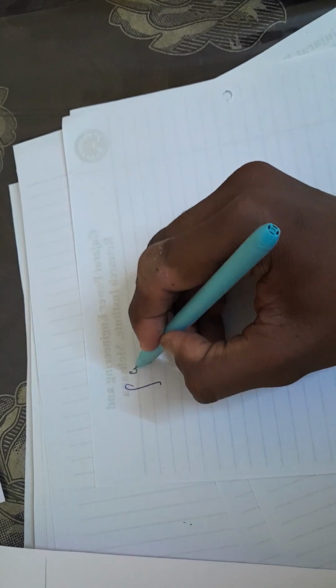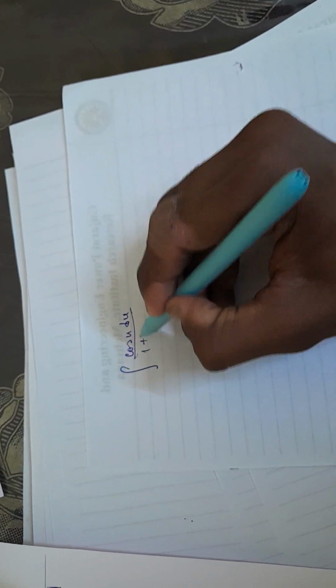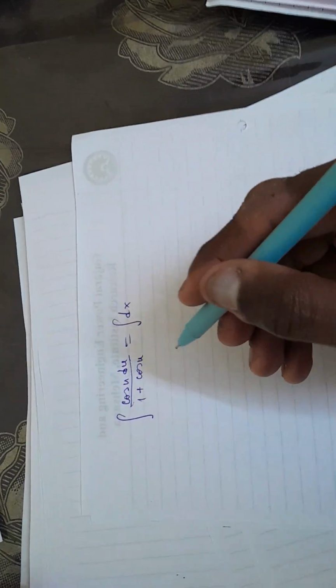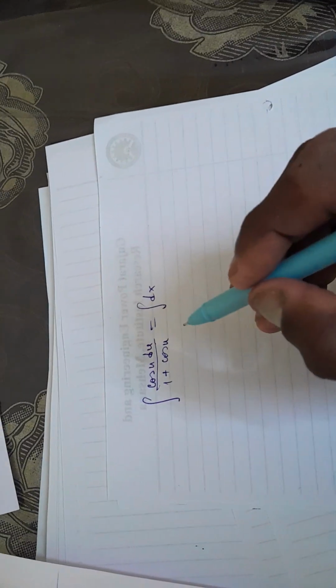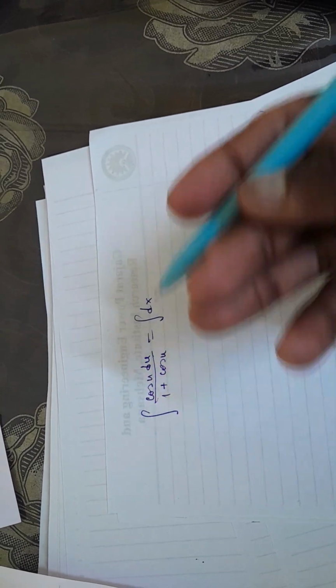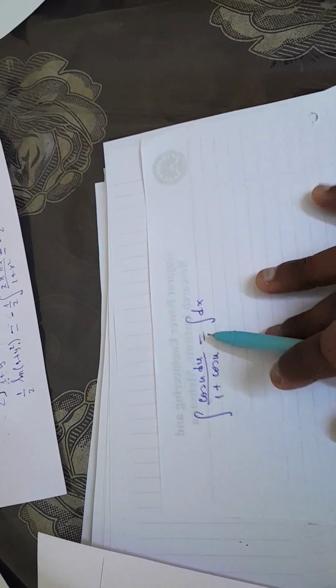Now what is the next step? We get an equation like this: cos of u du upon 1 plus cos of u equal to dx. So what is the next step? We know here we have to apply the substitution, or you can just directly do the same.